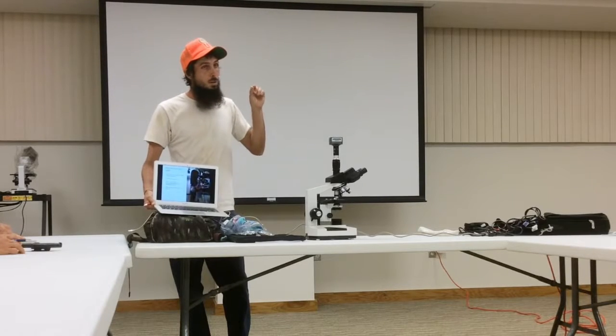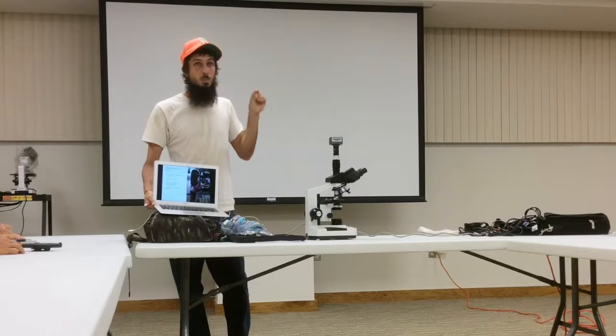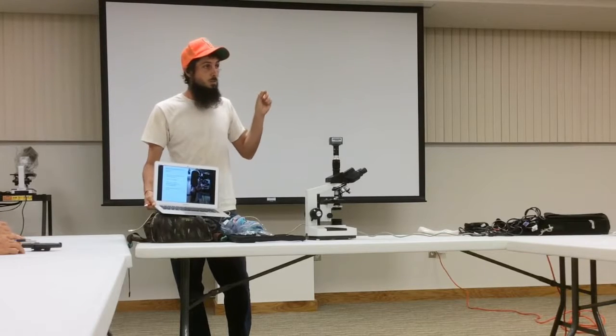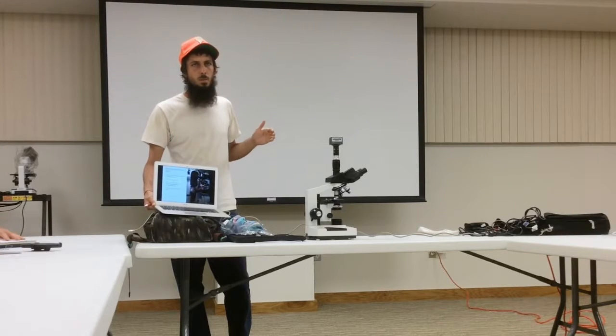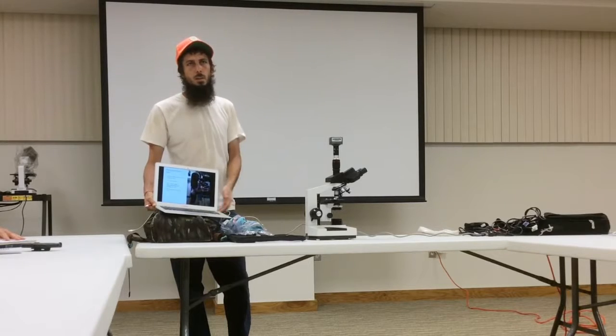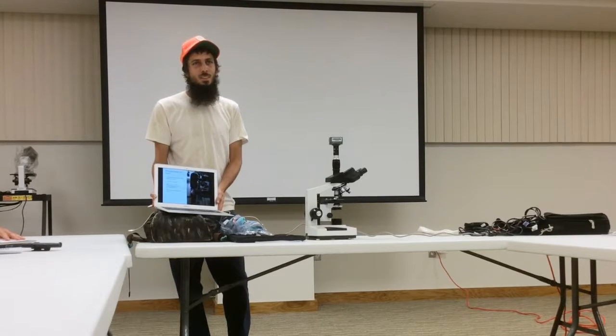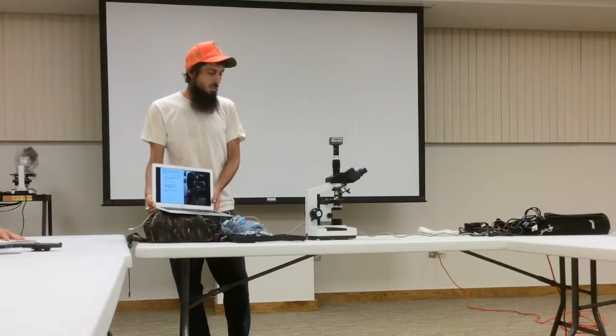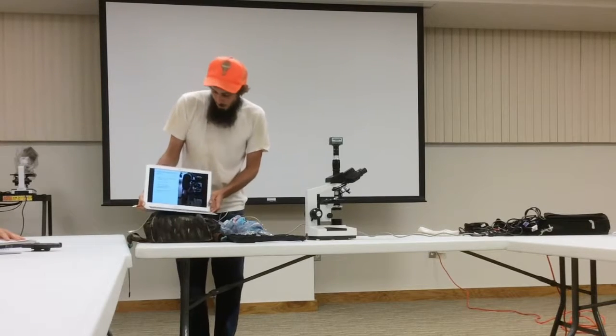We're looking at 1 micrometer in width, which is very, very tiny. It's a millionth of a meter. Yeah, it's pretty small. It's really tiny, whatever a micro is.